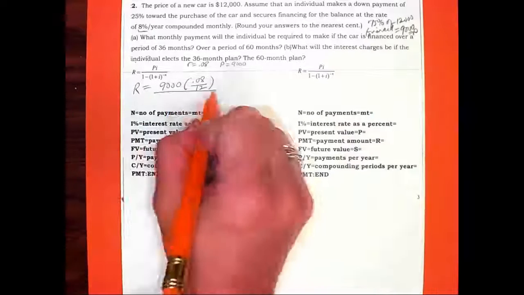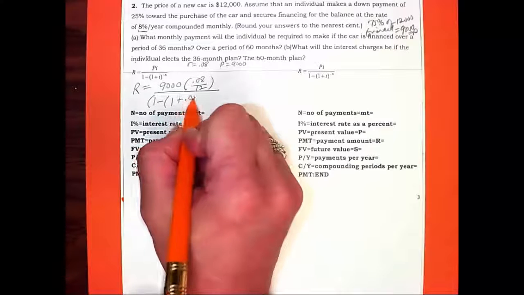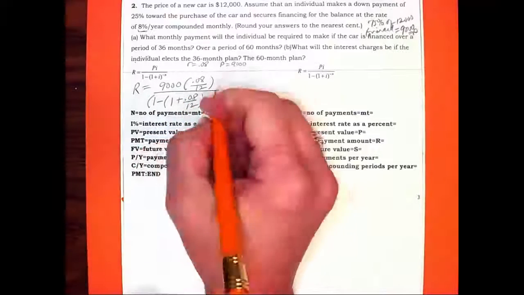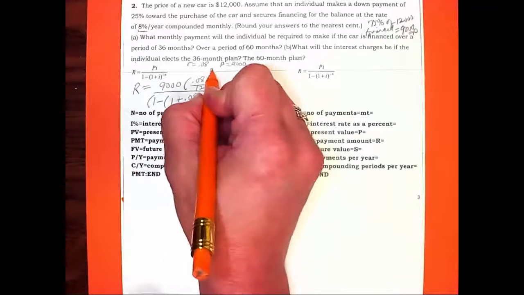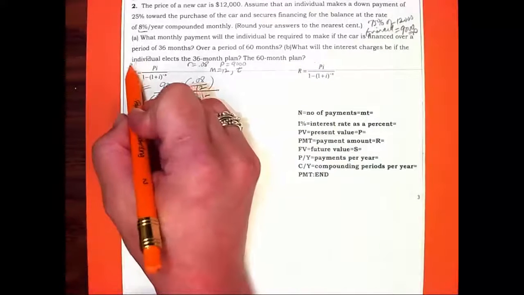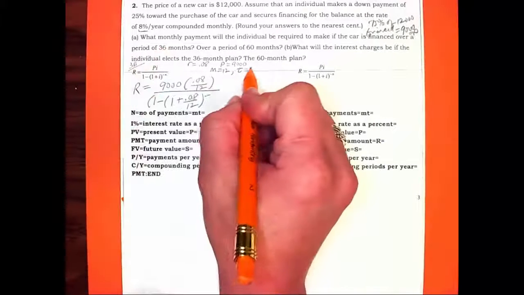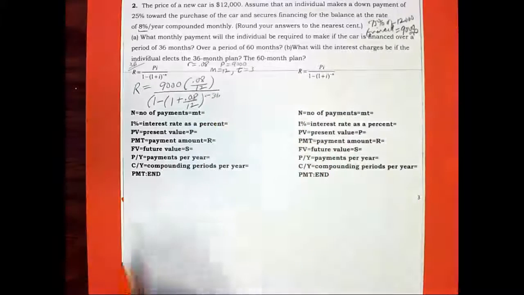So I've got 0.08. This is compounded monthly, so over 12. And in the bottom, I've got 1 minus 1 plus R over M to the minus MT. So M is 12, and let's go ahead and make this one the 36 month, so that's T equals 3. So we'll just go ahead and multiply MT and get minus 36 there.